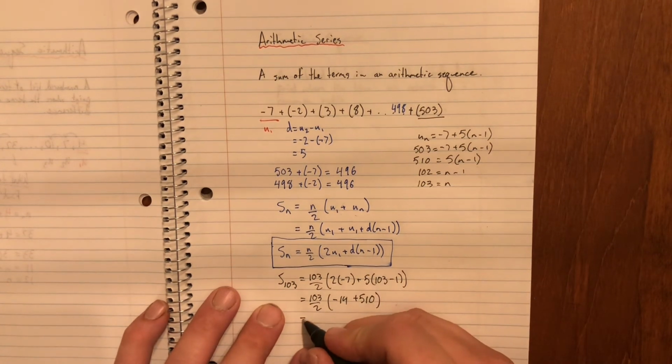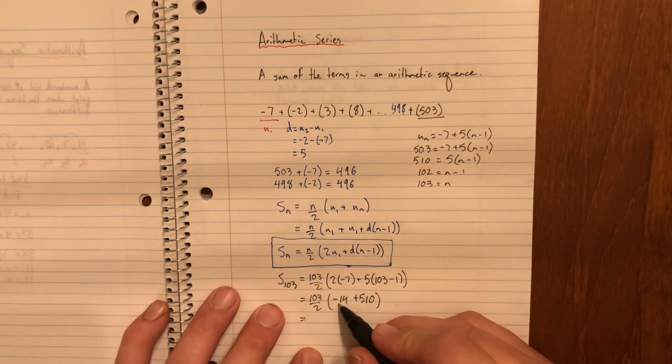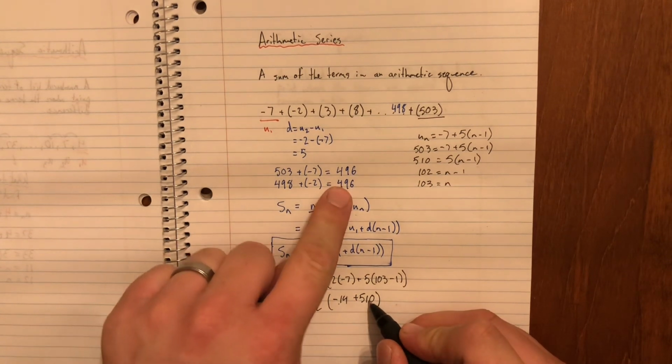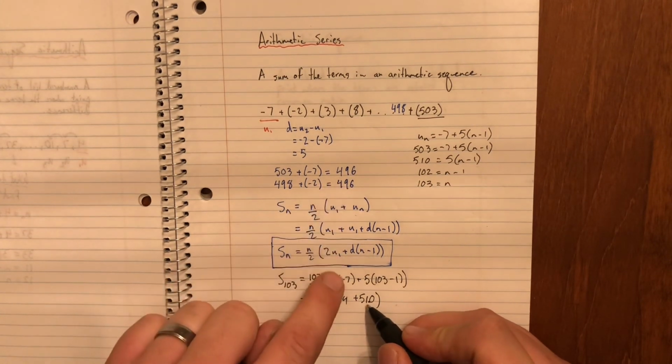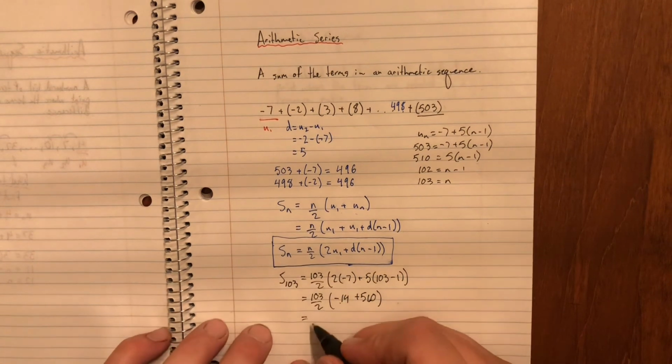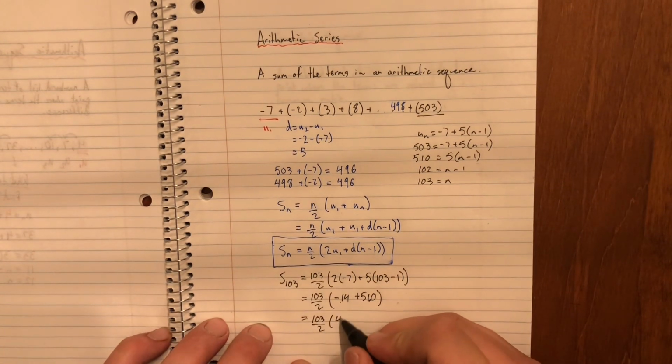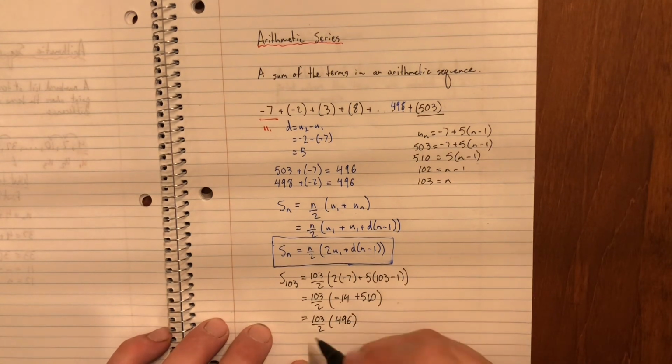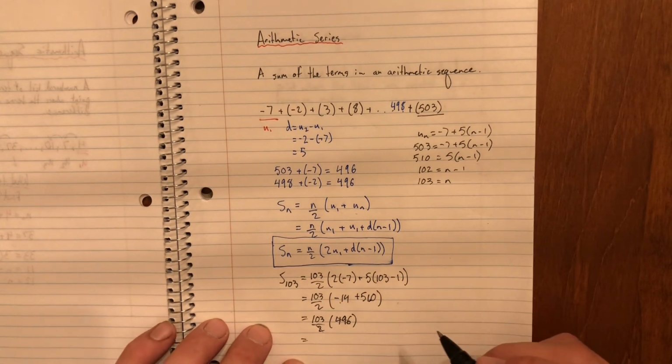And I think you're quickly going to see that this plus this is going to give me 496, which is exactly what Gauss was doing. So I'll have 103 over 2 times 496. Good, the 2's cancel out, so the 2 will divide into 496, leaving 248.